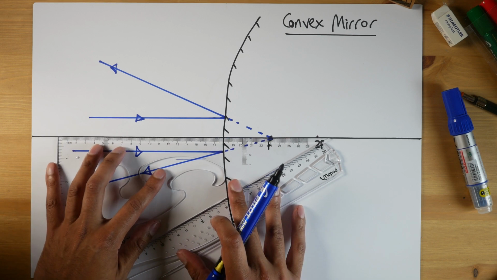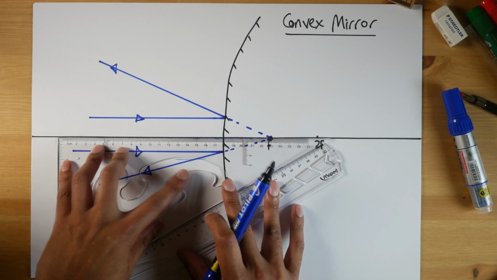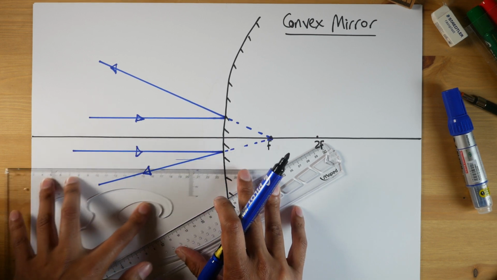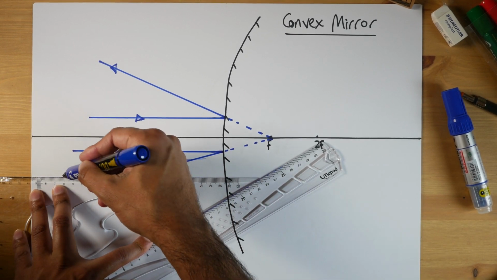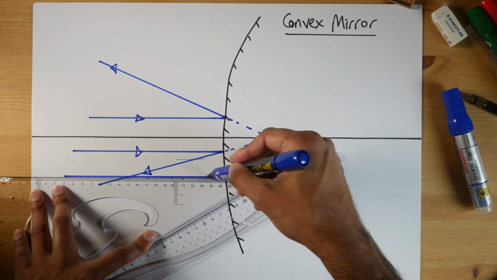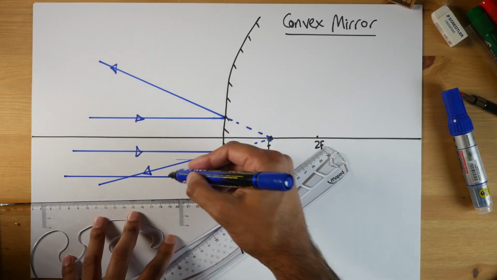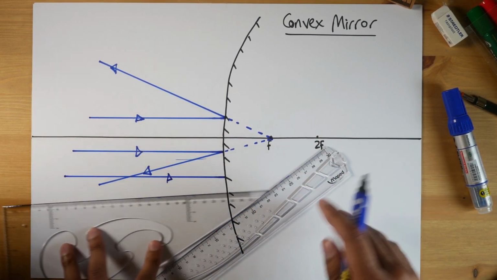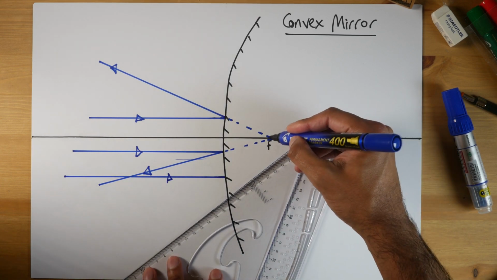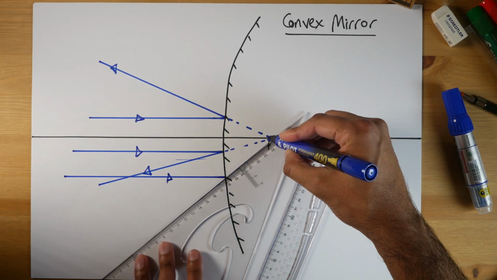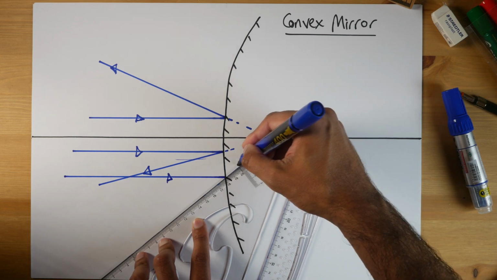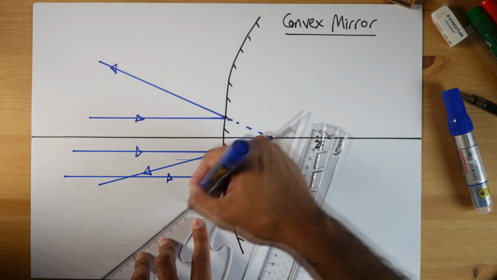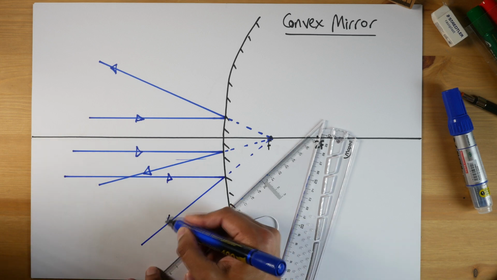So put it against here like so. I'll push it all the way down there. Make my ray of light, and then from the focal point, like that.